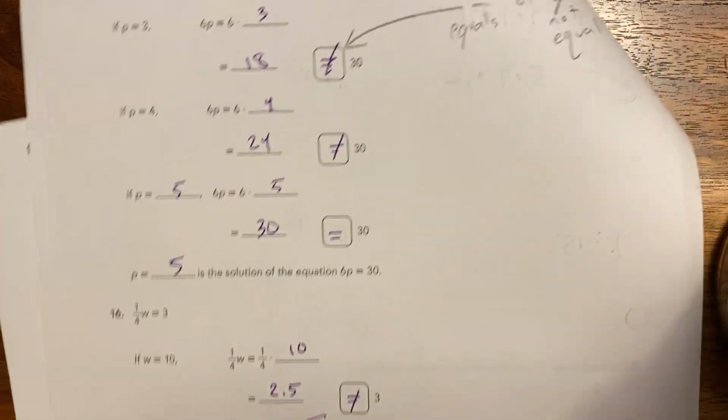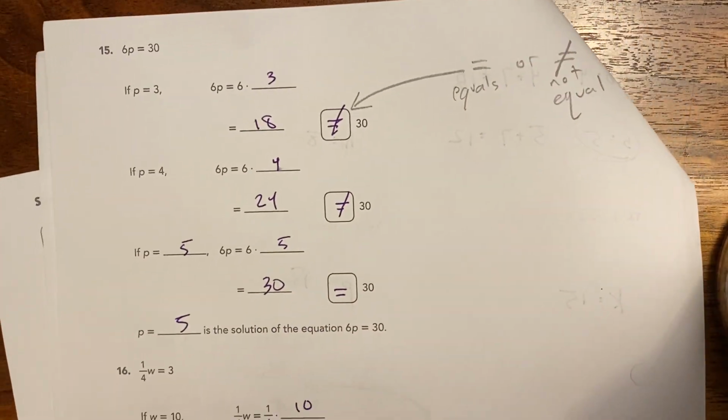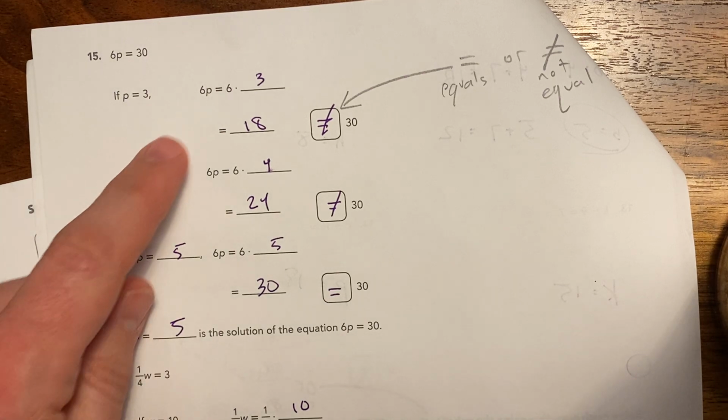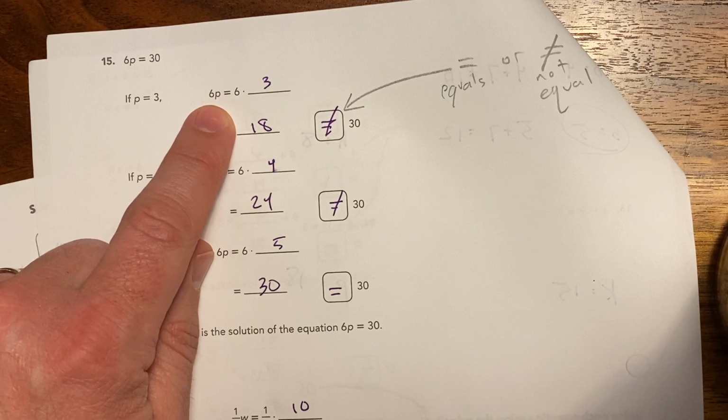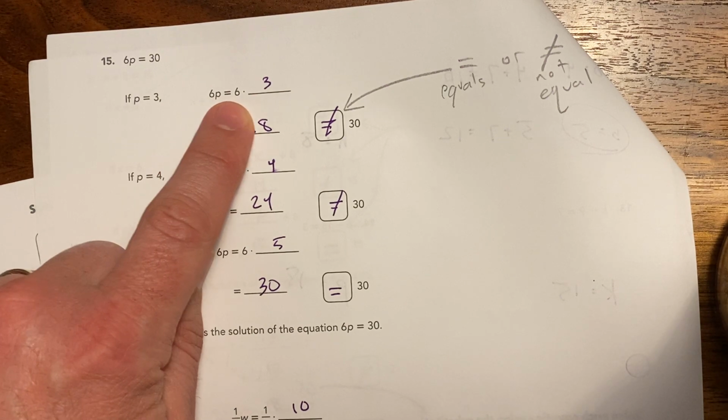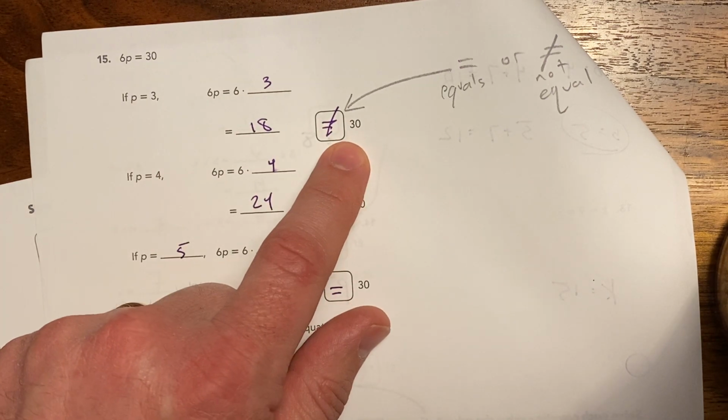Turning to page 4, section 8.1. This is problem 15. They walk you through another one. This time, though, with multiplication. 6 times what? 6p. 6 times 3. Does that equal 30?